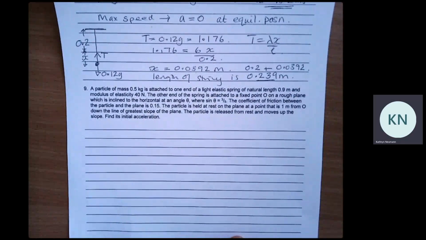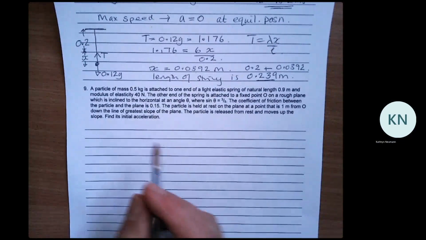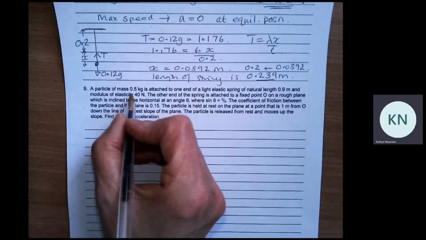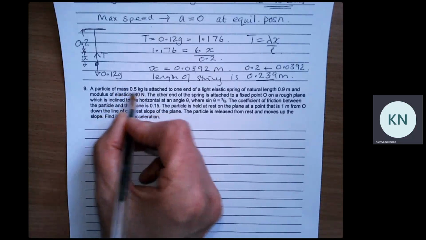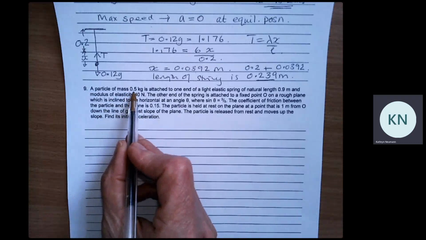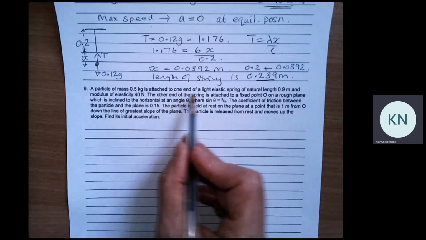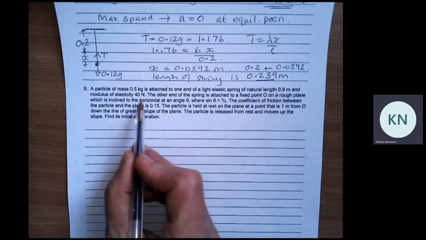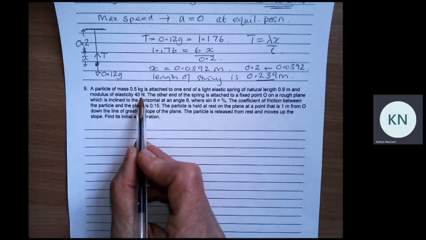Right, question 9, we've got quite a lot going on here. So when I'm reading this, I will be thinking about each piece of information I've been given. We've got a particle of mass 0.5 attached to one end of a spring, which is 0.9. And we've got the modulus of elasticity.